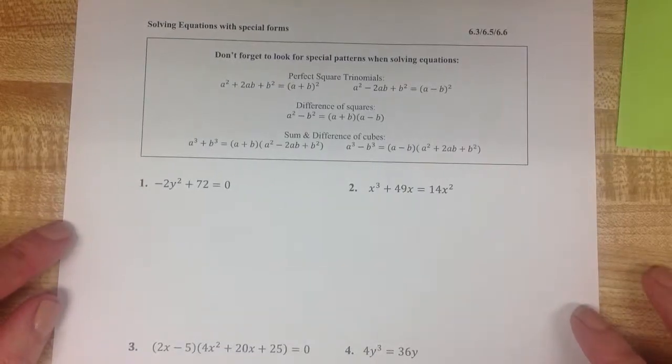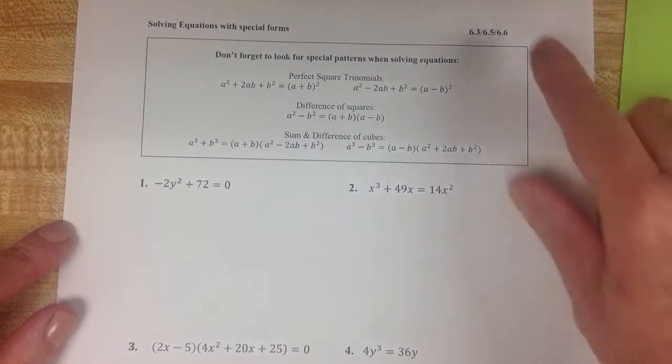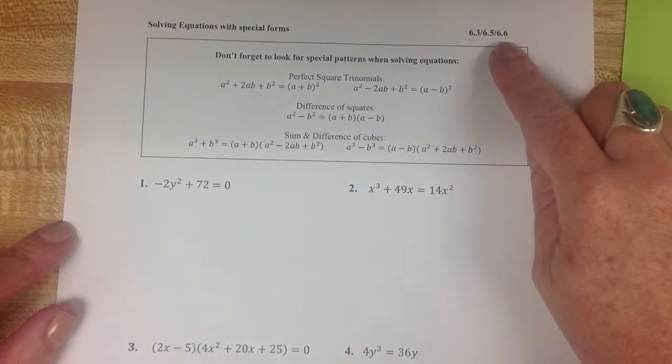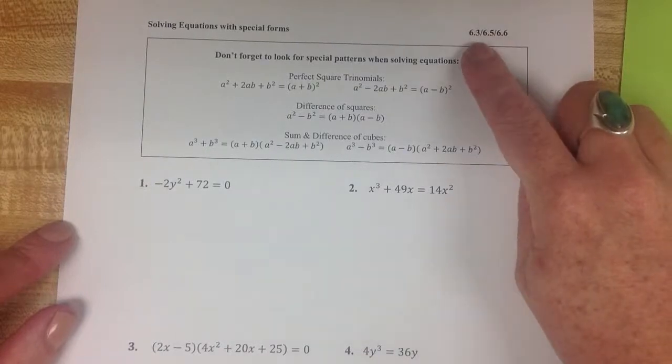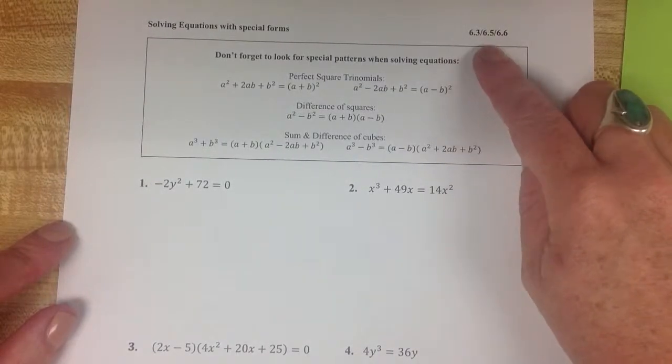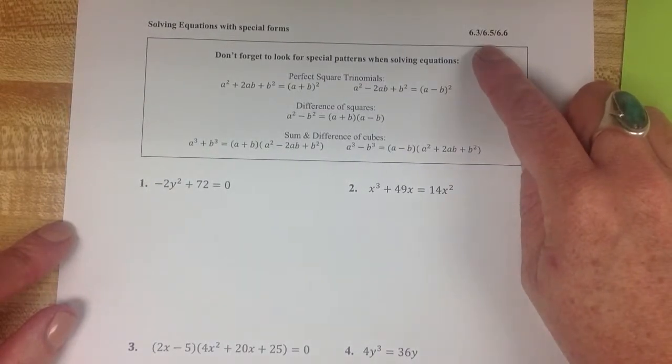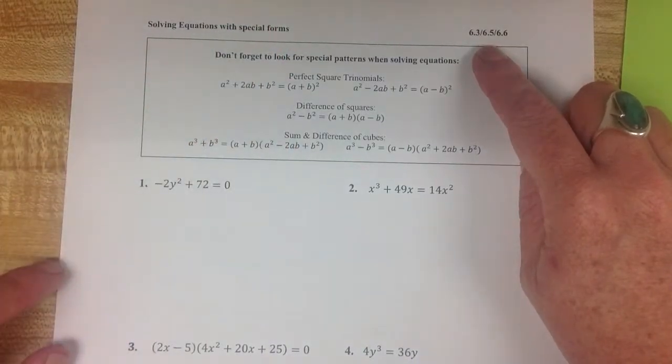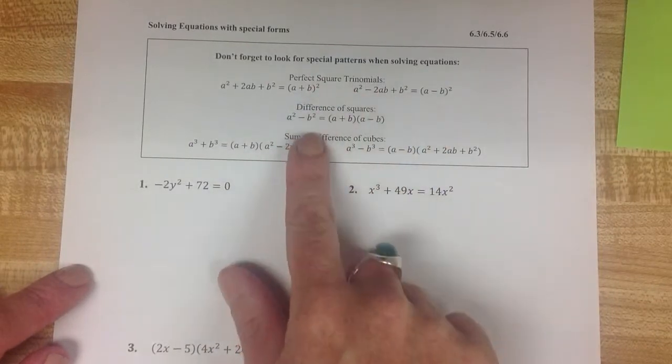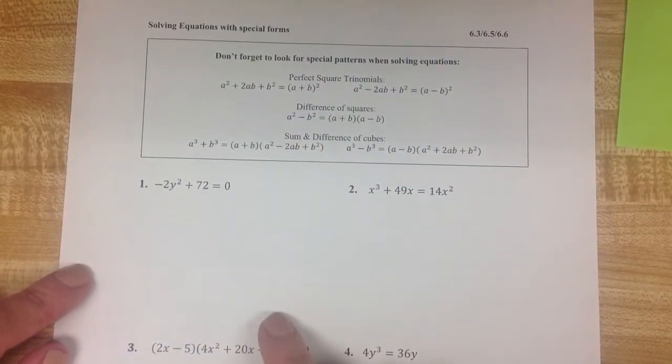This is our final section of Unit 2, Chapter 6, and we're going to be looking again at equations that you can solve using the skills that you learned in Section 6.3 and 6.5 for factoring polynomials that have special forms. So I've listed the special forms for you again at the top of the sheet.